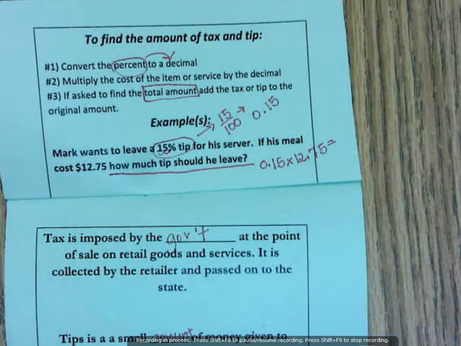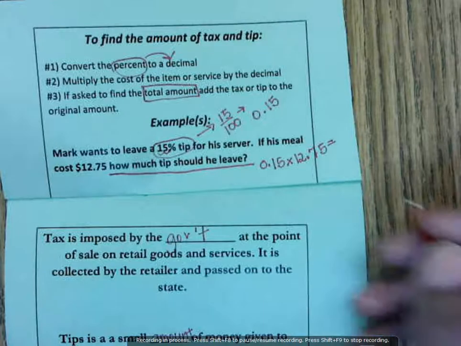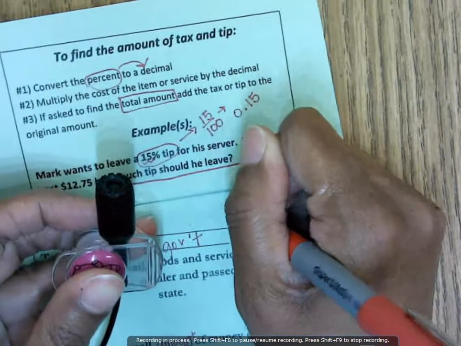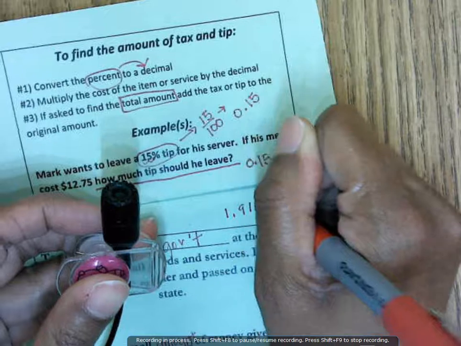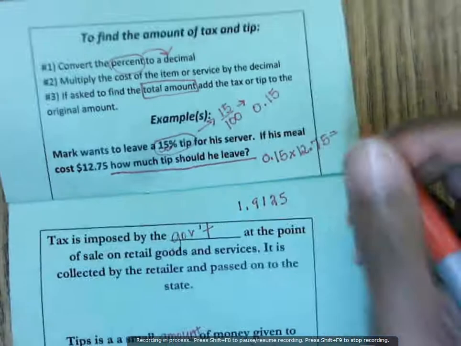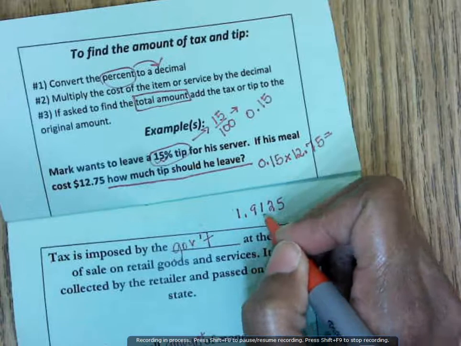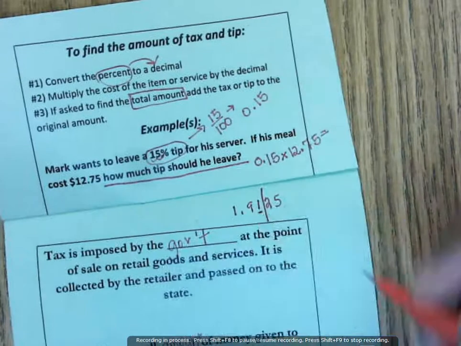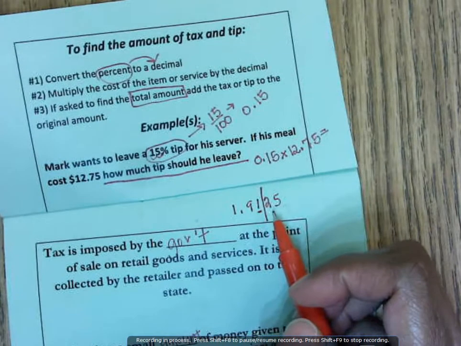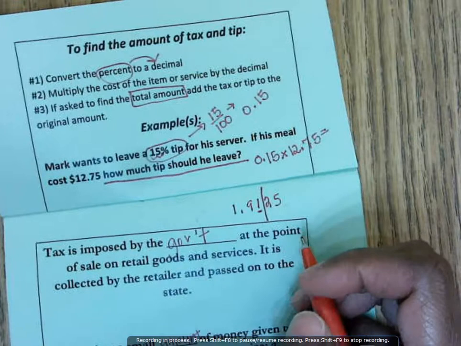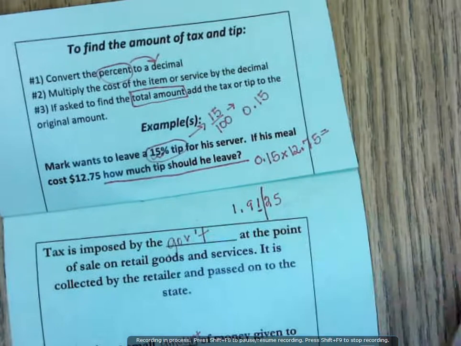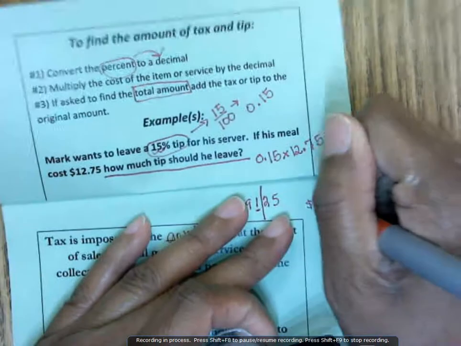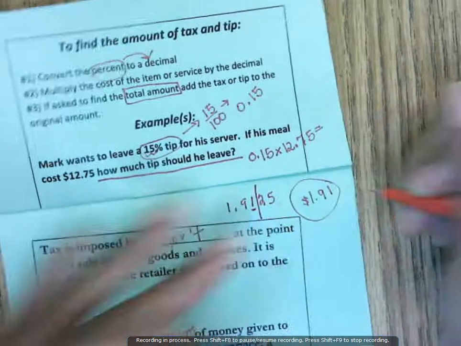Now we know that money goes to the hundredths place. This 1 is in the hundredths place, so we'll stop right there. This 2 is 4 or below, so we're going to leave the 1 alone. And our question, how much tip should Mark leave? The answer to our question is $1.91. Now, if the question had asked how much will he pay total for his meal, which it doesn't, we would have to take $1.91 for his tip and add it back on to the original price.